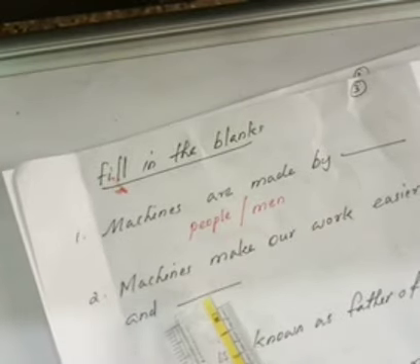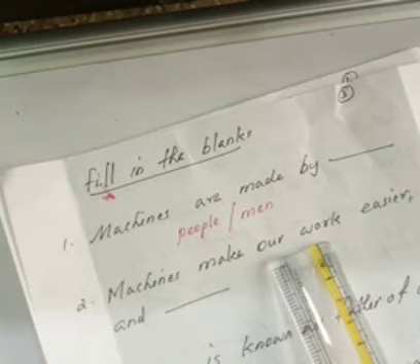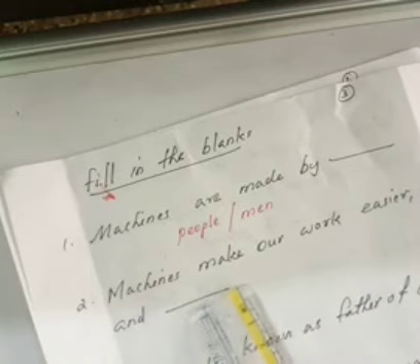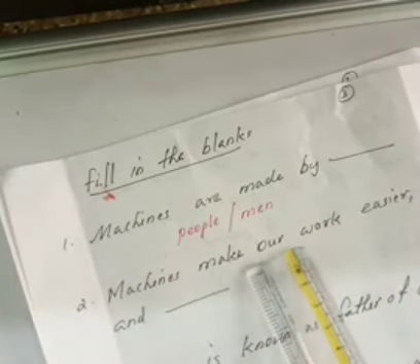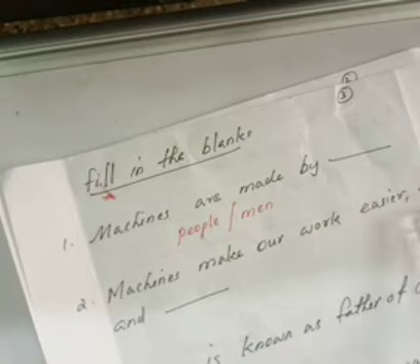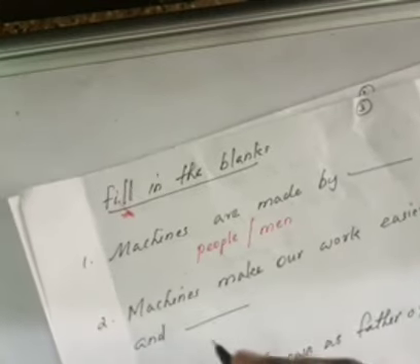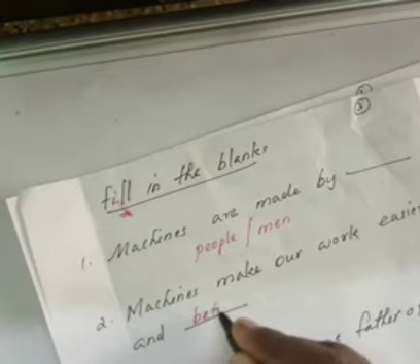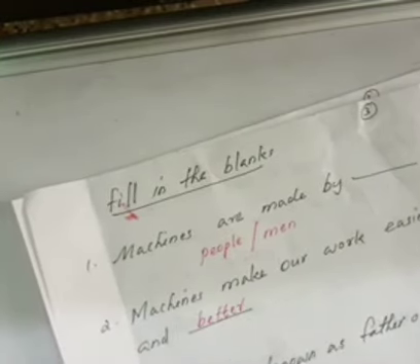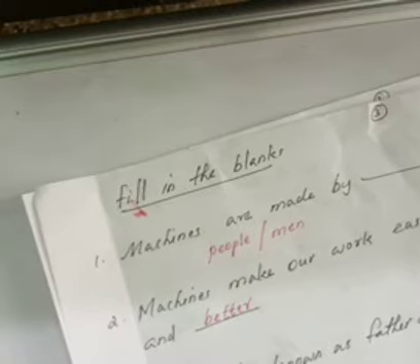And the next question, machines make our work easier, faster, and dash. Machines make our work easier, faster, and okay, better. B-E-T-T-E-R. Better. Machines make our work easier, faster, and better.